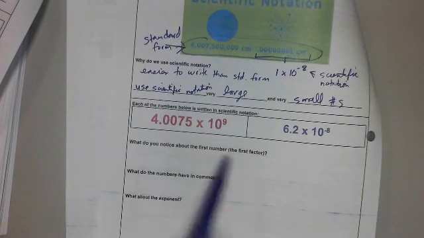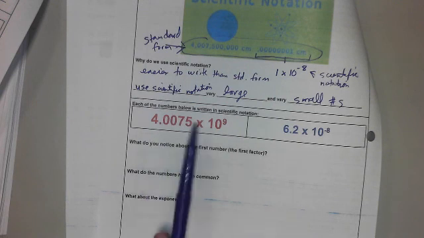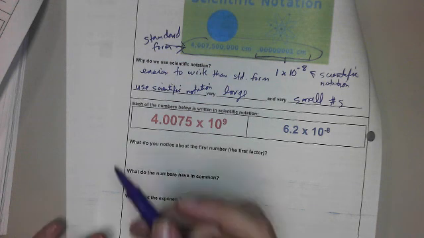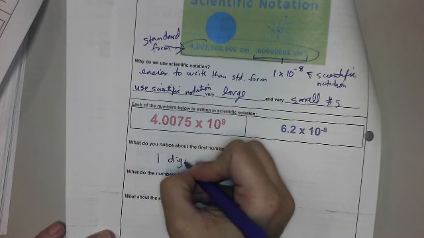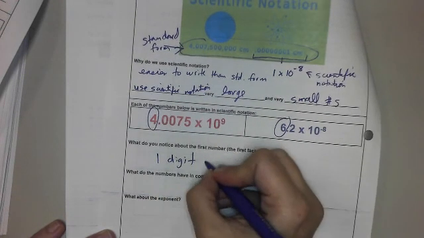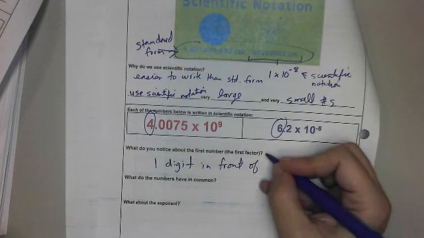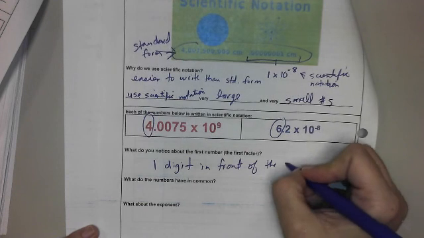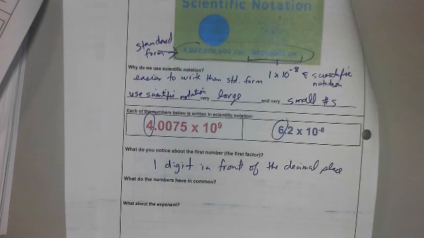Okay, so each of these numbers here is written in scientific notation. And you can see a few features of this if you look at both of them. It says, what do you notice about the first number, the first factor? Well, this first number, there's one digit in front of the decimal place. Can you see that? There's one number in front of the decimal place.